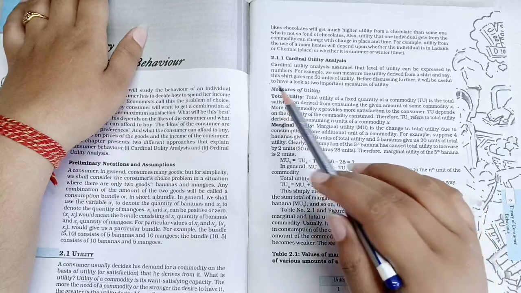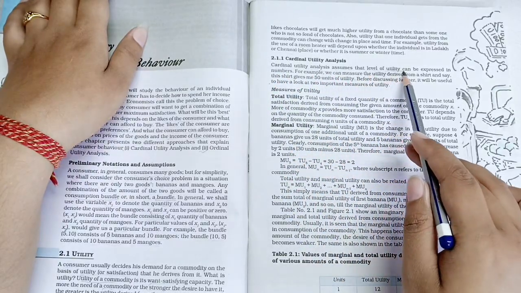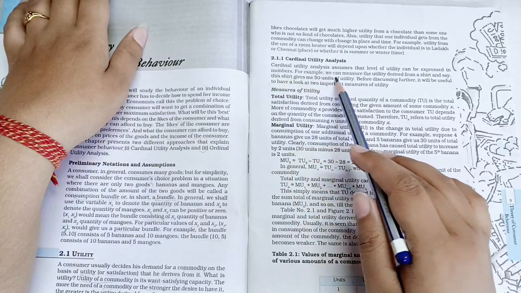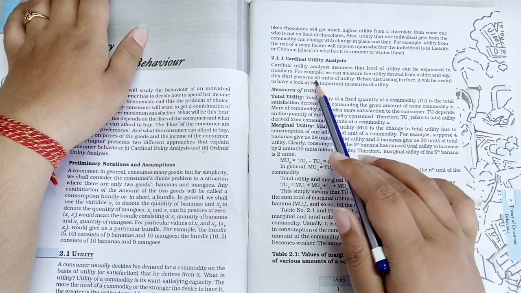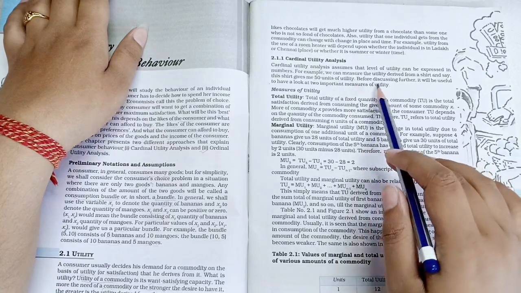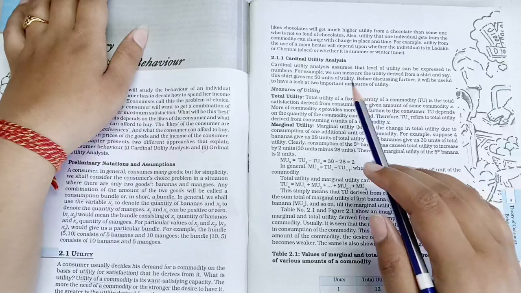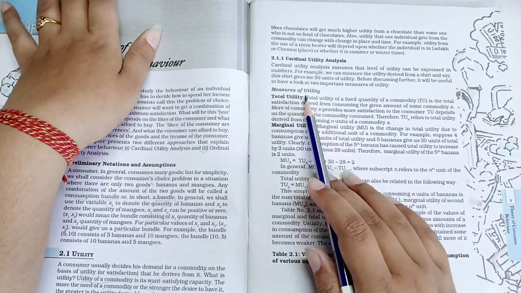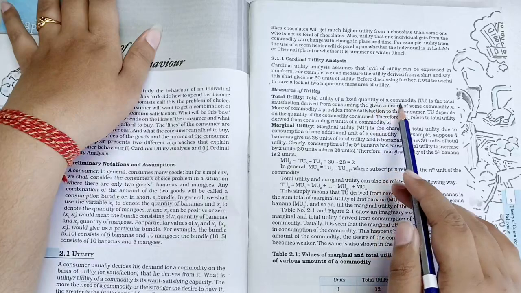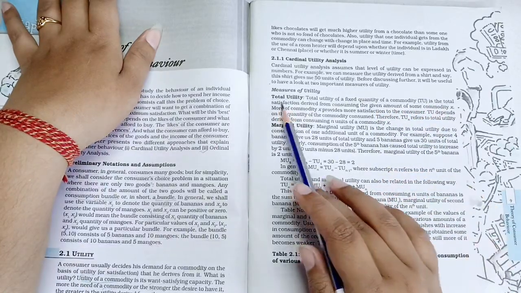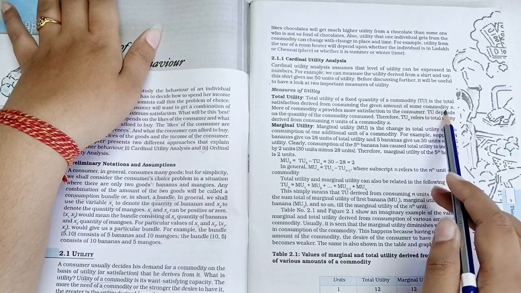Cardinal utility analysis. Cardinal utility analysis assumes that level of utility can be expressed in numbers. For example, we can measure the utility derived from a shirt and say, this shirt gives me 50 units of utility. Before discussing further, it will be useful to have a look at two important measures of utility. Measures of utility. Total utility. Total utility of a fixed quantity of a commodity, TU, is the total satisfaction derived from consuming the given amount of some commodity X.